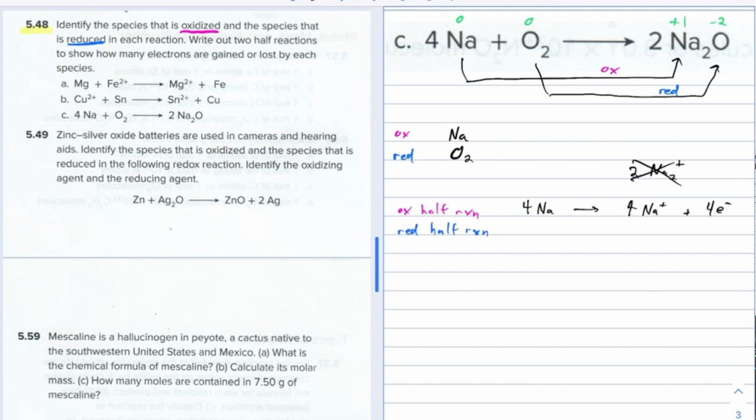So what's happening for the reduction? You got an oxygen molecule turns into 2 oxide -2 ions. Okay, so you start off with a single oxygen molecule. Now you got 2 oxide anions. So here, these guys have 4 extra electrons.